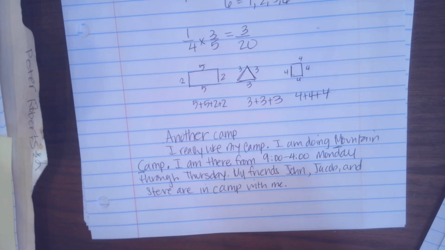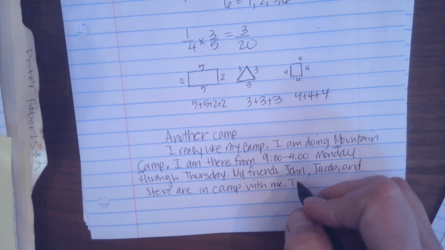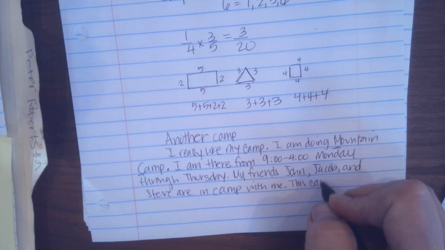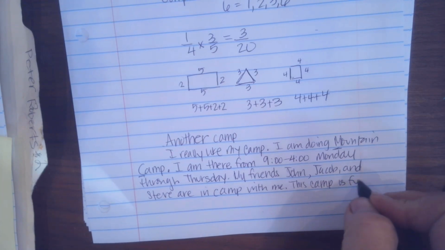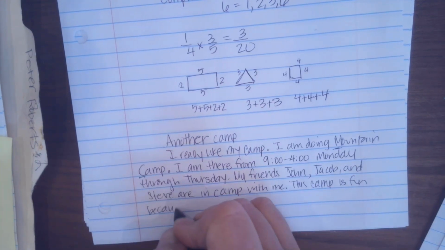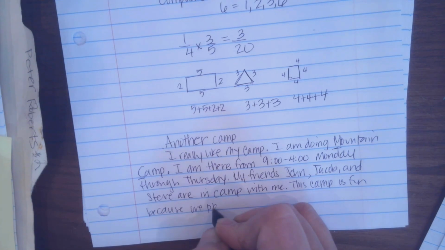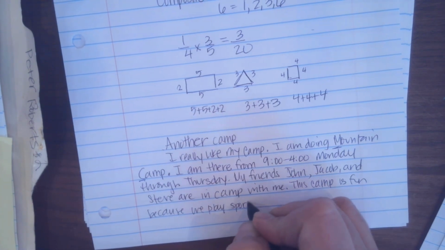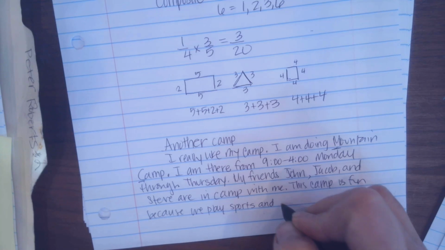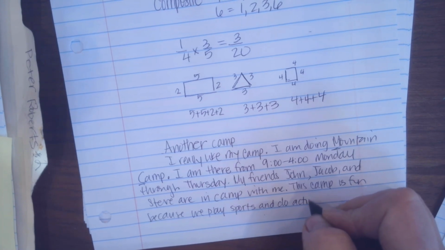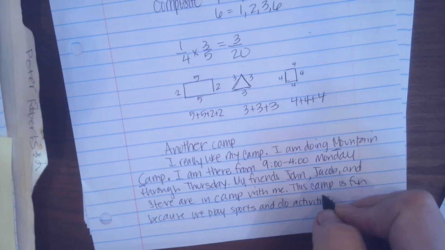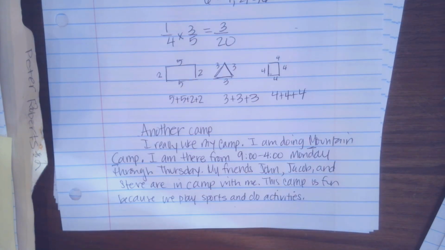Then we write our next sentence. This camp is fun because we play sports and do activities. Period. Then we're going to end the paragraph.